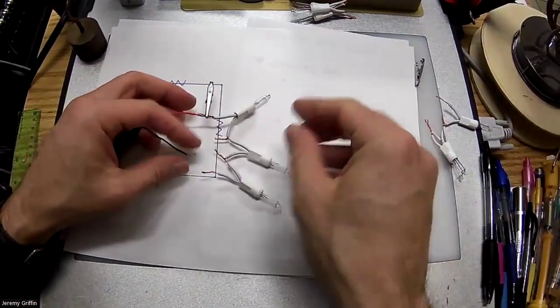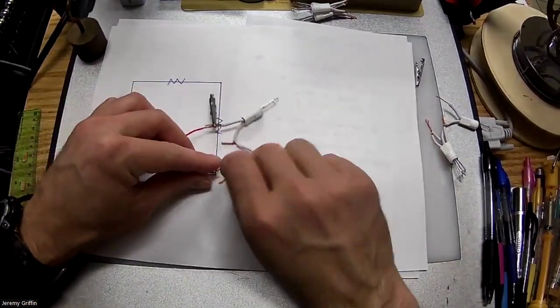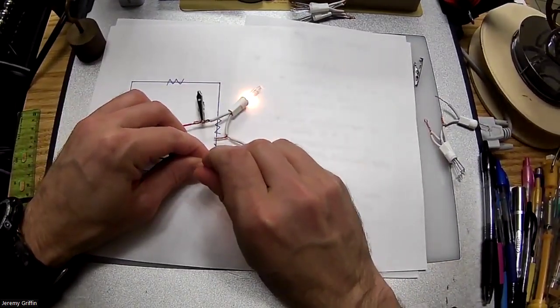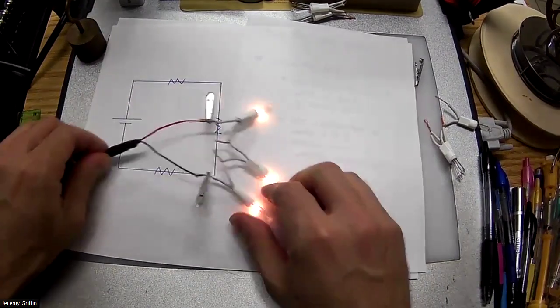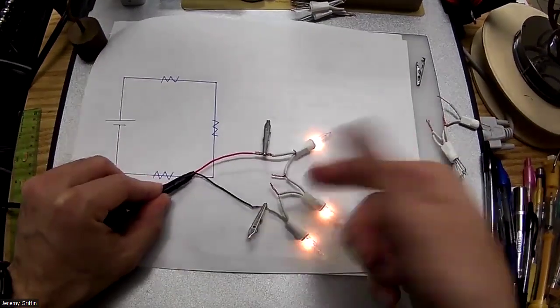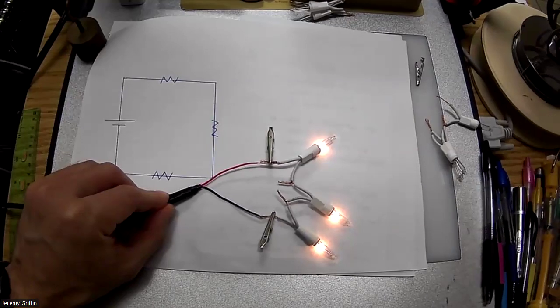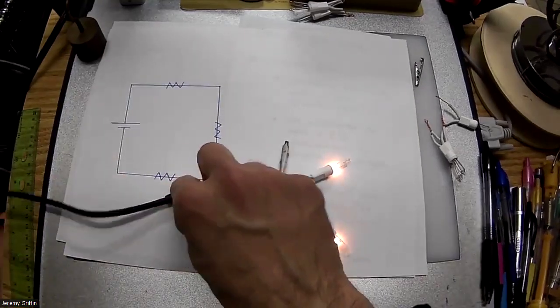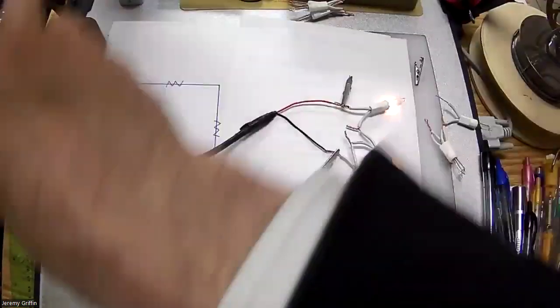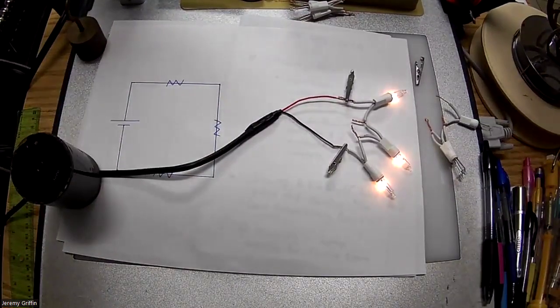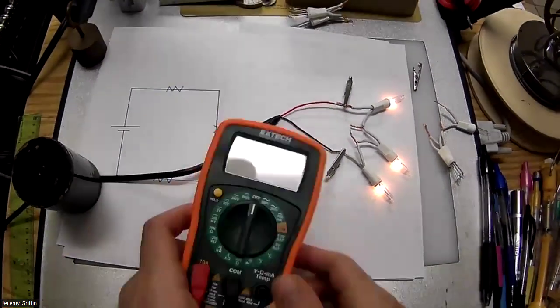Bam. Right. And alligator clip right here. Bam. And look, they're all on and they're fairly dim, right? So 3 in series are going to be kind of dim like that, right? Good so far? Now what? Right. Now multimeter time.